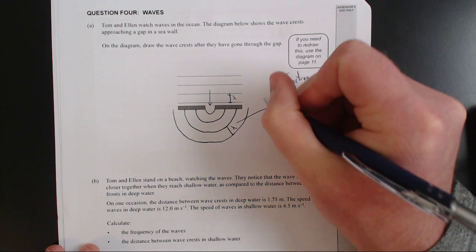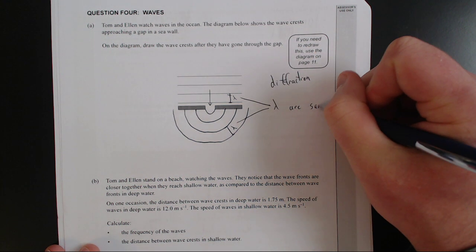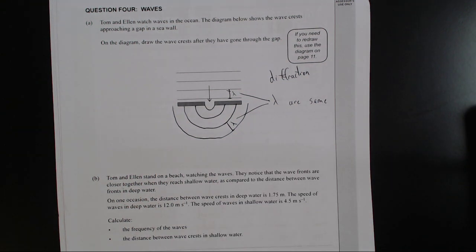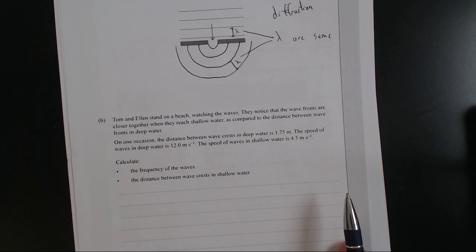The same, just if you're super messy. So the lambda is the same. We need to make sure that we state that the wavelength doesn't change when diffraction happens, not refraction.